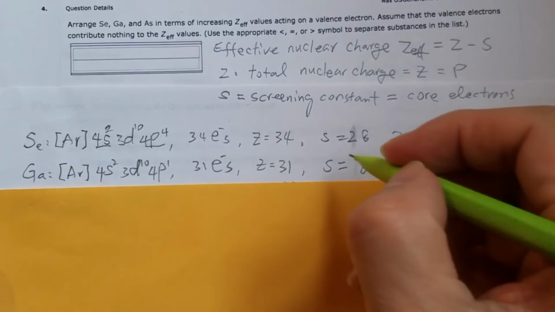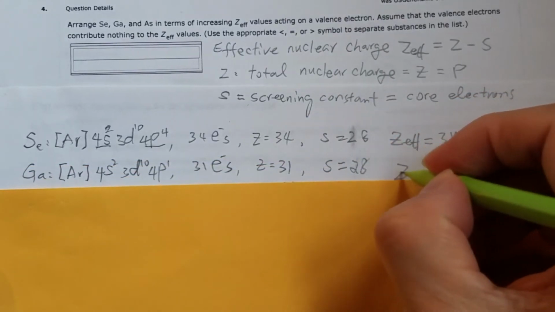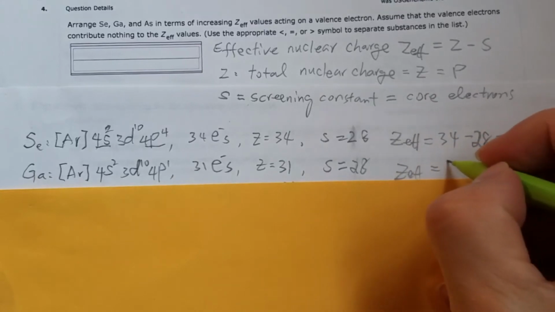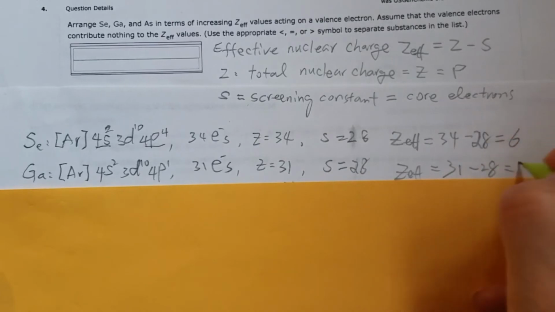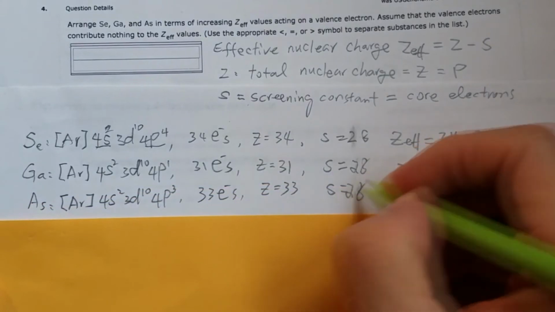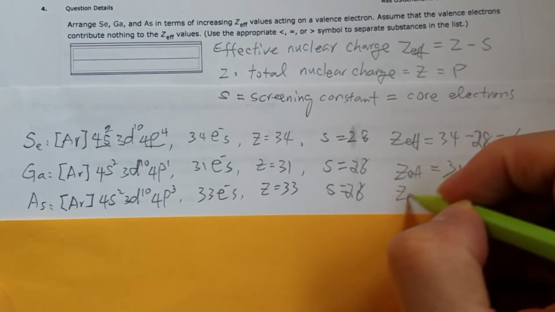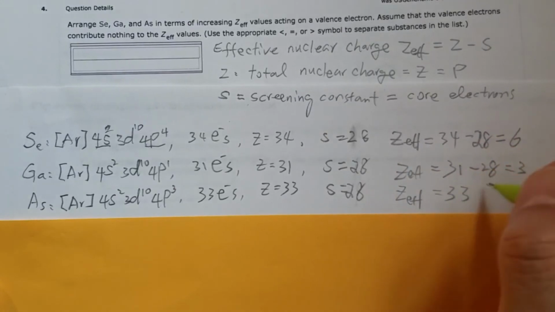The same thing for gallium, S should be 28, and then the Zeff is 31 minus 28, that's 3. And now arsenic, Z is 33, S is 28, and that should be 5.